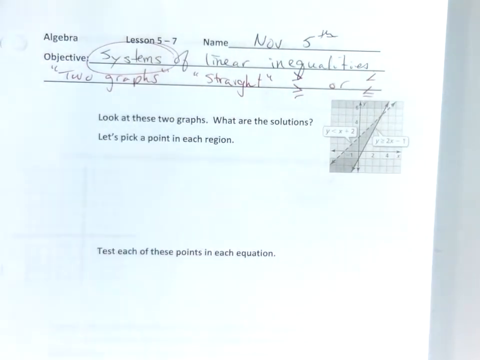So what we have here is two equations, like a system. They are straight, they're linear, and I've got my shading because I've got my inequalities. I'm going to use my colored pencils.